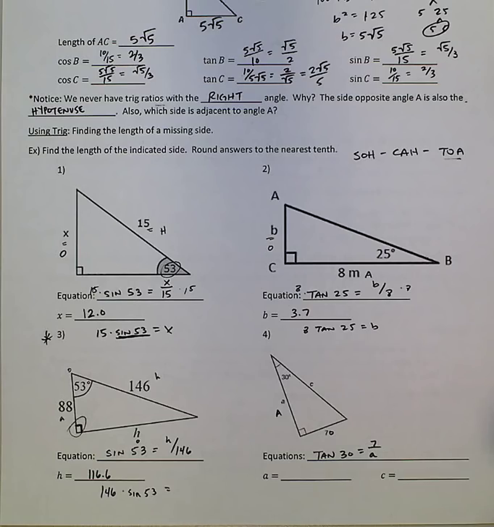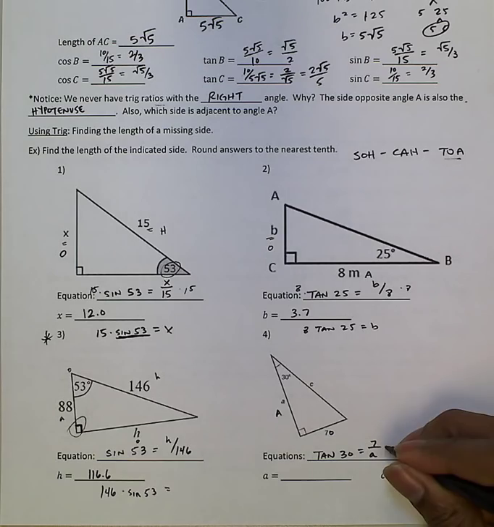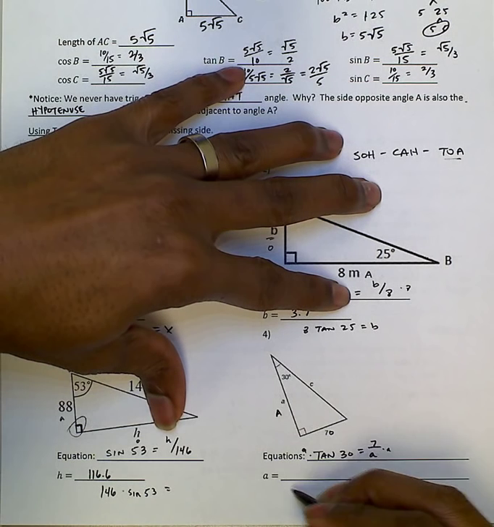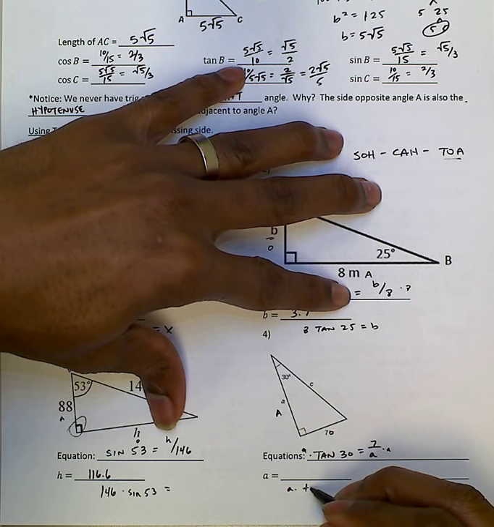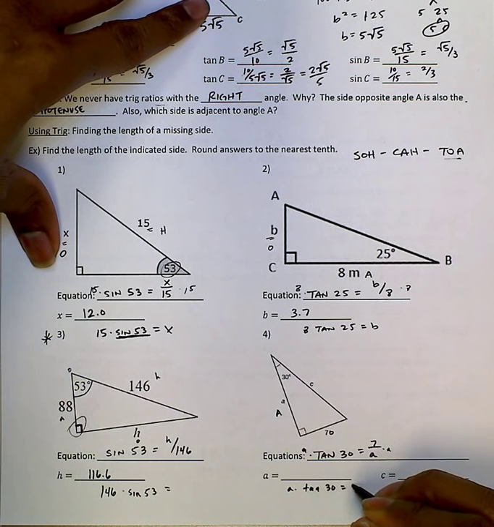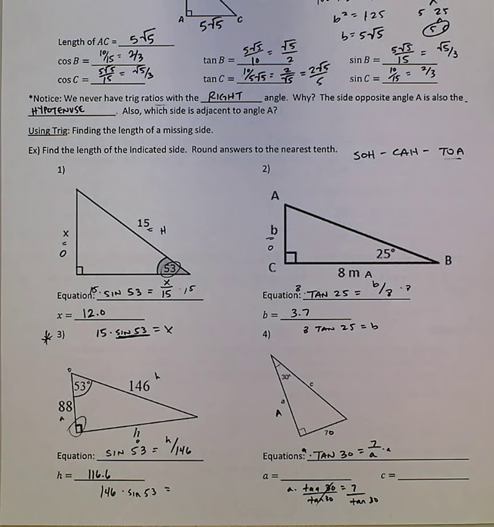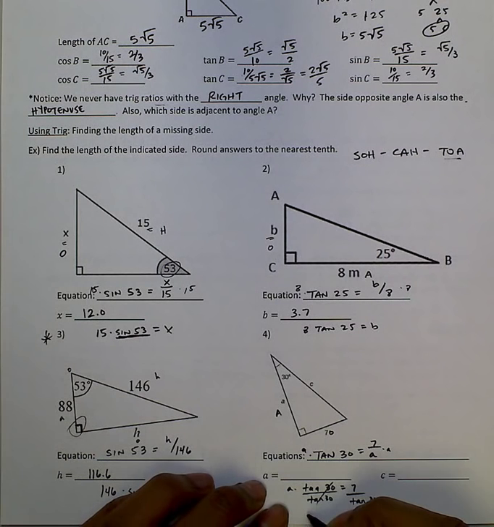Now, this always becomes tough for people because we have A in the denominator. We can solve this algebraically. We'll multiply both sides by A, and we get A times tangent 30 equals 7. Then we want to divide both sides by tangent 30. Again, remember that tangent 30 is a number together. Tangent isn't something by itself, and 30 doesn't mean 30 in the way that you're used to it. So the equation that we would type into our calculator is 7 divided by tangent 30.